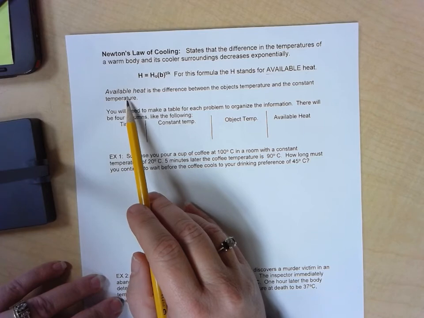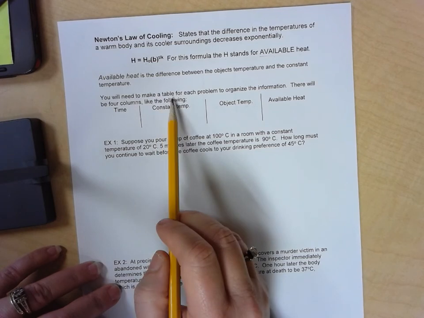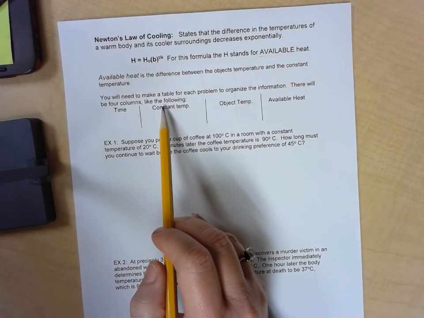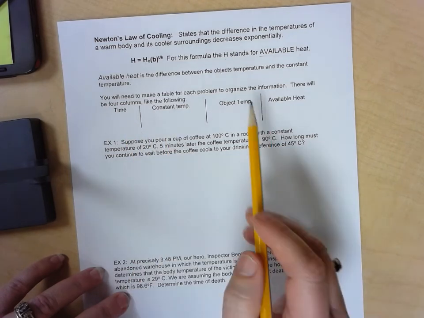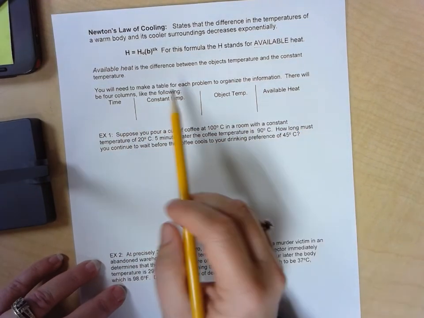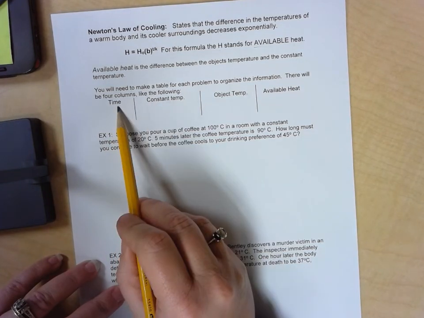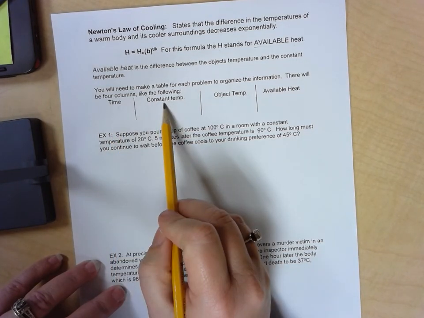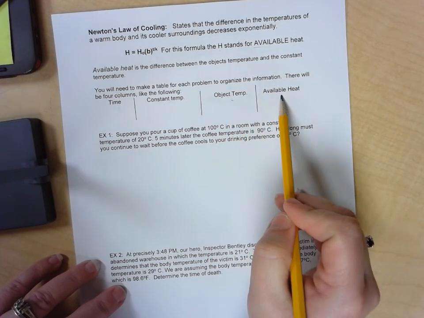I highly recommend that you make a table for the problems, or at least organize your information. I'm going to use a table in my examples. It's a real easy thing. There's going to be 4 columns: time, the constant temperature of the environment, the object's temperature, and what you're going to use in the equation, available heat.